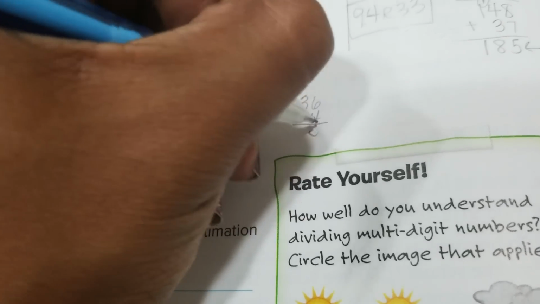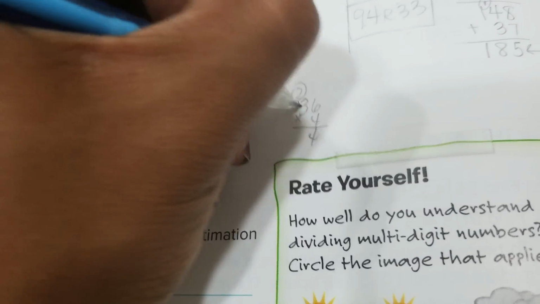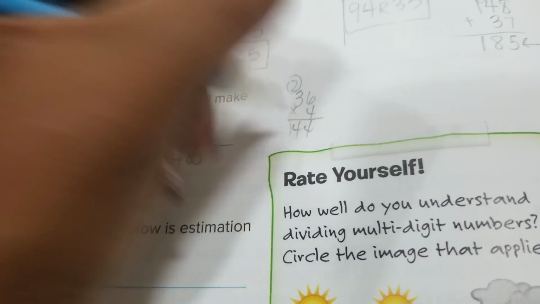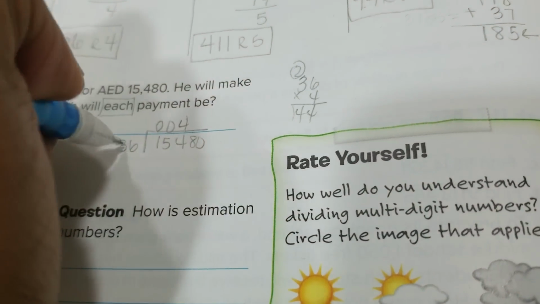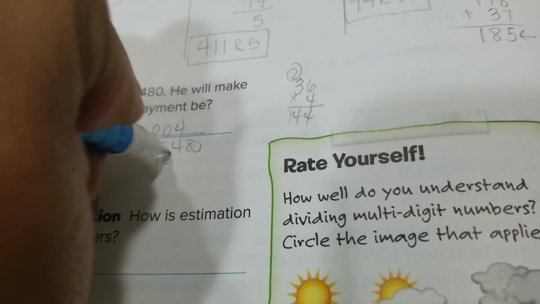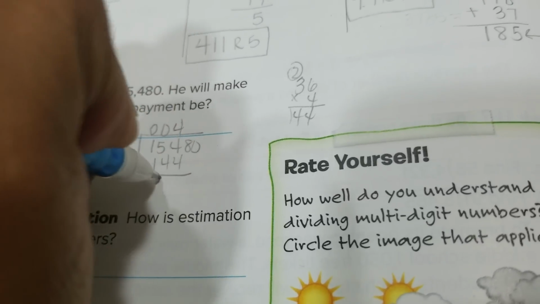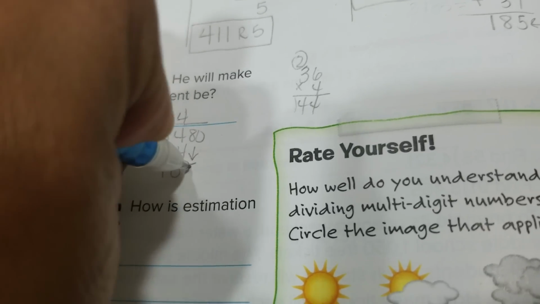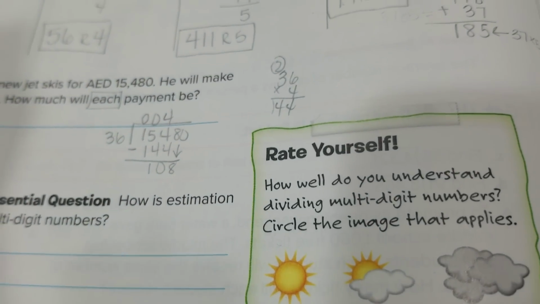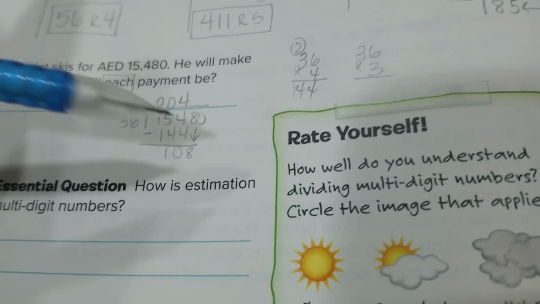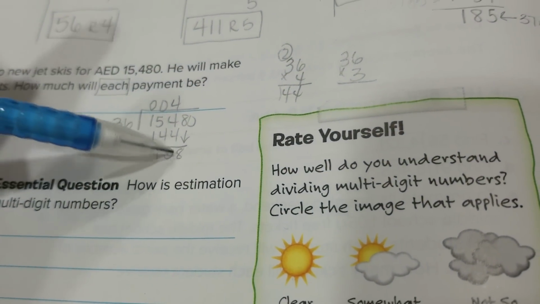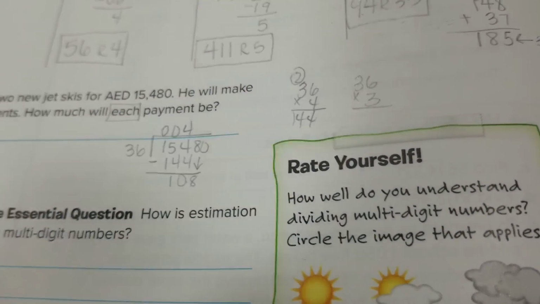6 times 4 is 24, carry a 2. 3 times 4 is 12, plus 2 is 14. Okay, so let's use 4. 4 times 36 is 144. We subtract, we get 10. Bring down the 8. Okay, let's try 3, because we want to see, is there a number that we can multiply 6 by that ends in an 8? Yes, 3 times 6 is 18, so let's try it.